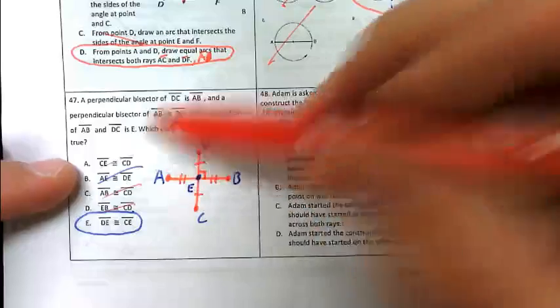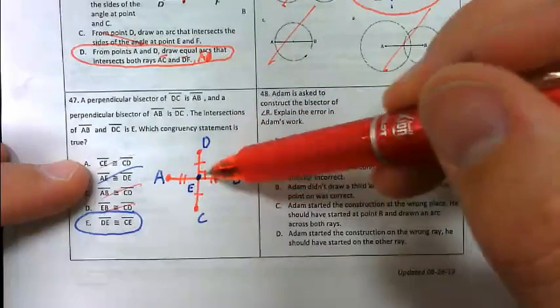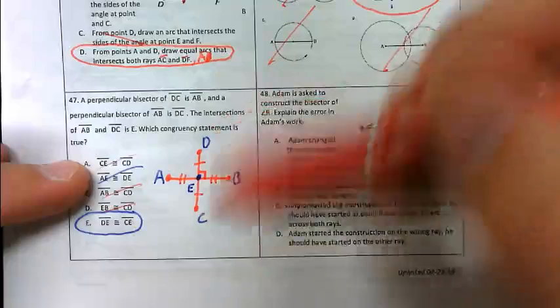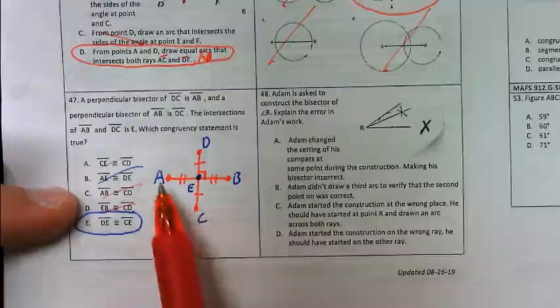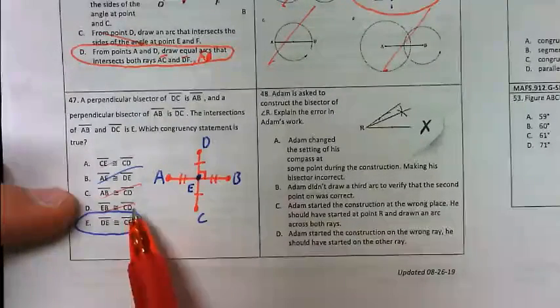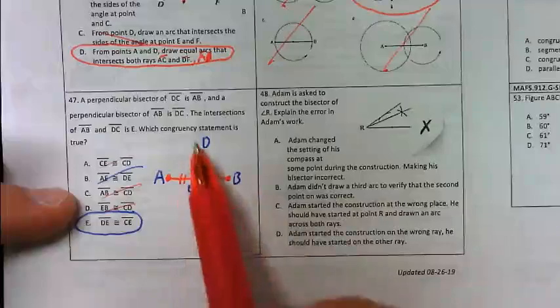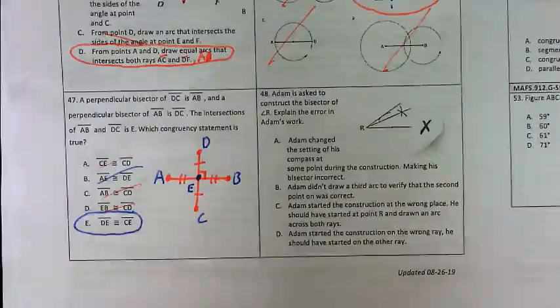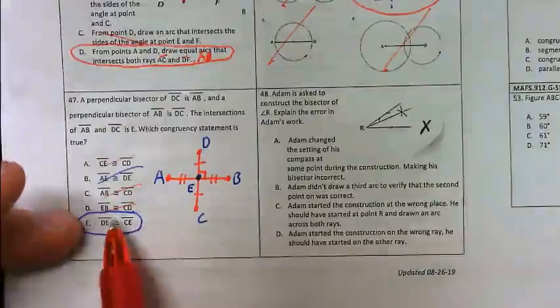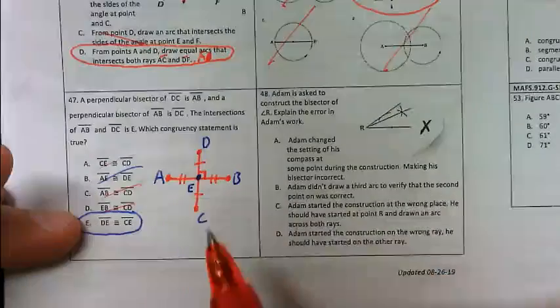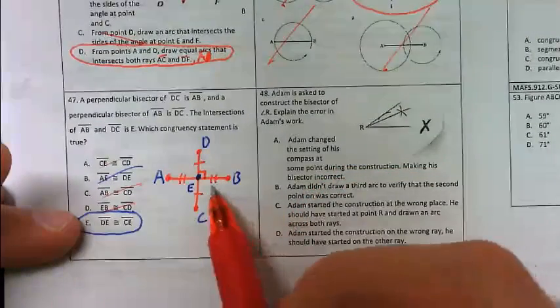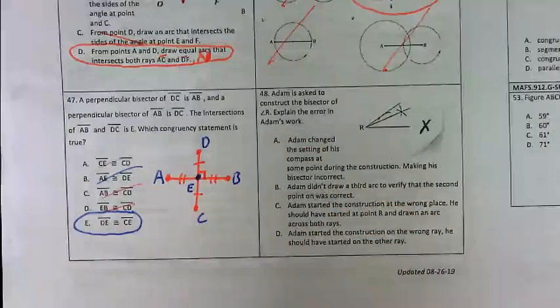If I go back and look at these other ones, CE and CD, well, one of them is half of the other length. That makes no sense. For C, the reason why that doesn't work, AB and CD, those are the two overall segments. We know nothing about them being congruent to each other, so that's not correct. On D, EB and CD. Well, that's way wrong. That's half of this segment, and the whole segment over here have no relation whatsoever. That's, again, completely wrong. The only one that works is E.